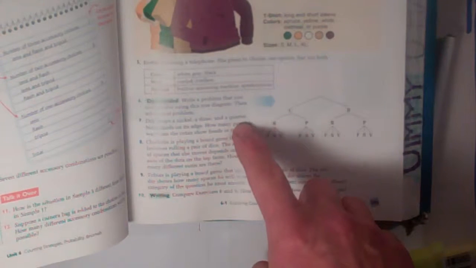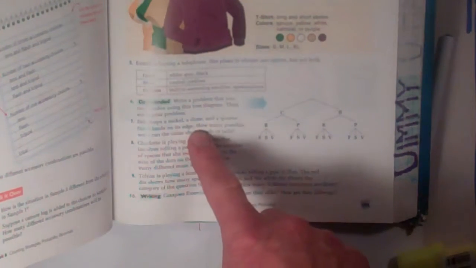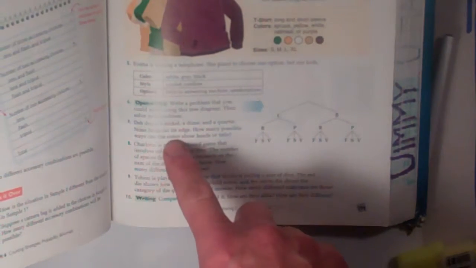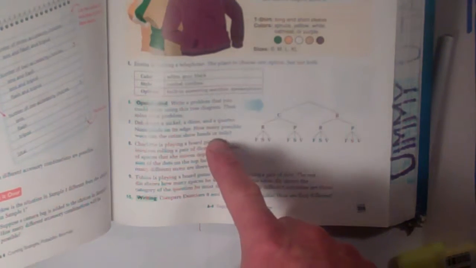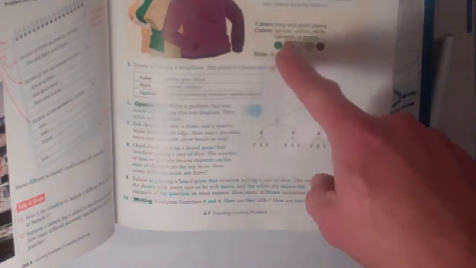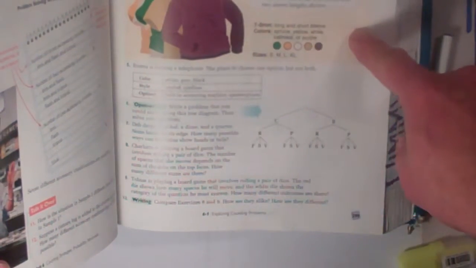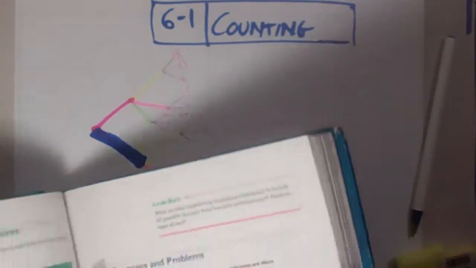So for instance, I want you to work up to this problem number 7. If you have a nickel, a dime, and a quarter, and they land heads or tails, how many possible ways can the coins show heads or tails? Well, you're going to have one coin that will have 2 possible, the next coin will have 2 possible, and the next coin will have 2 possible. So you have 3 branches, very similar to this. It's about as straightforward as you can get.